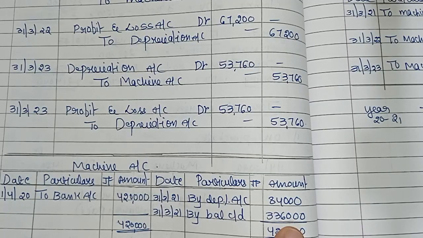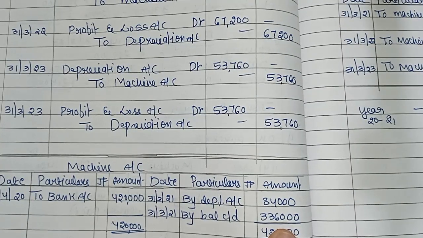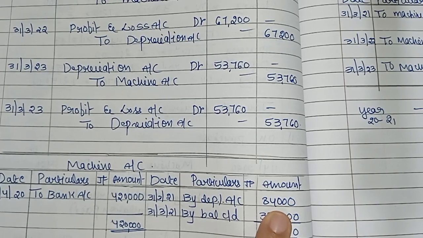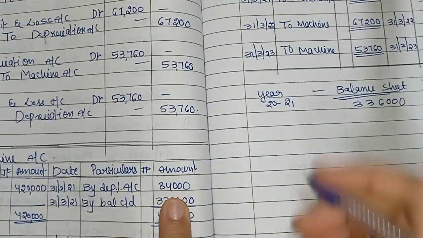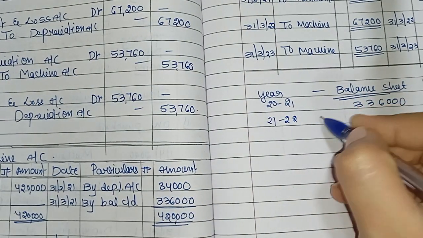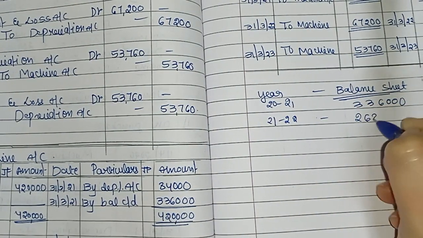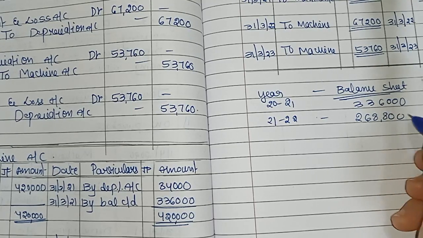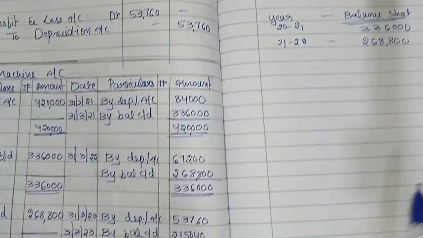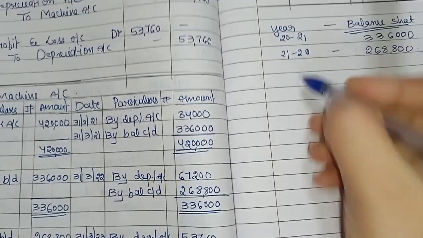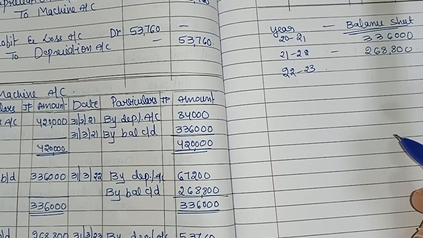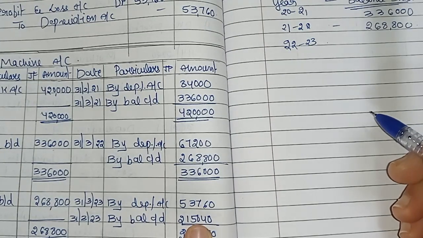How did it come? Opening written down value minus depreciation, that is 4,20,000 minus 84,000, which is 3,36,000. In the year 21 and 22 we need to enter the machine amount, 2,68,800, that is 3,36,000 minus 67,200 depreciation. And in the year 22 and 23 we need to enter 2,15,040.